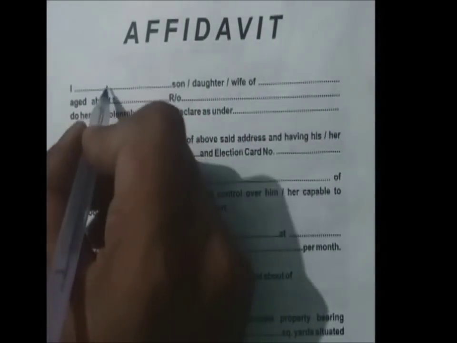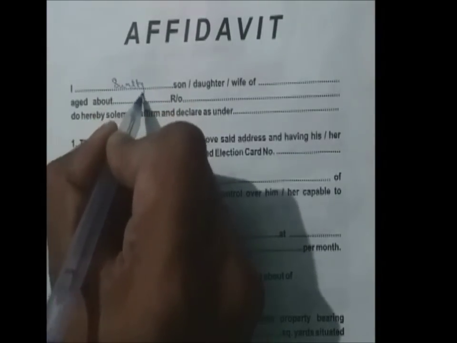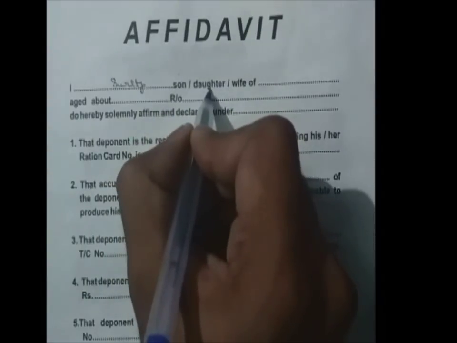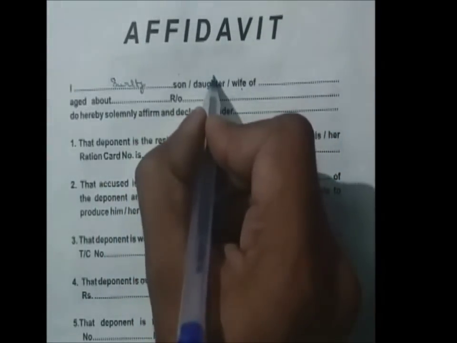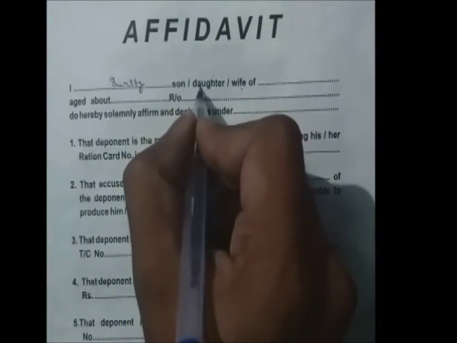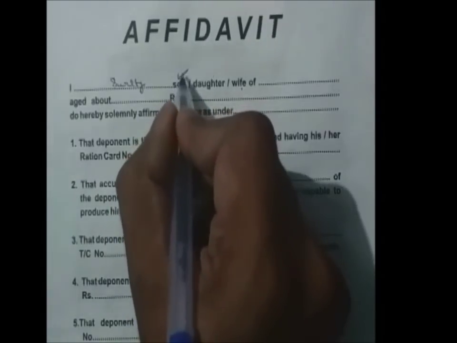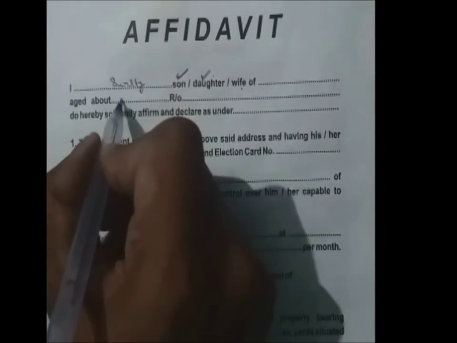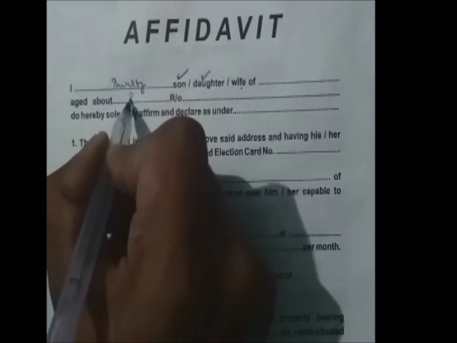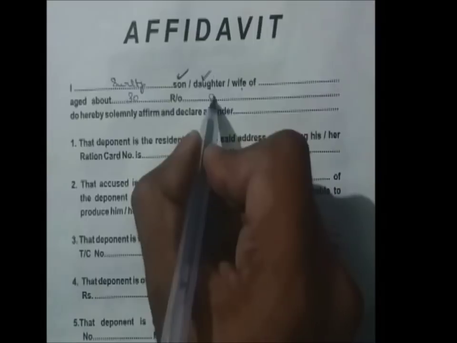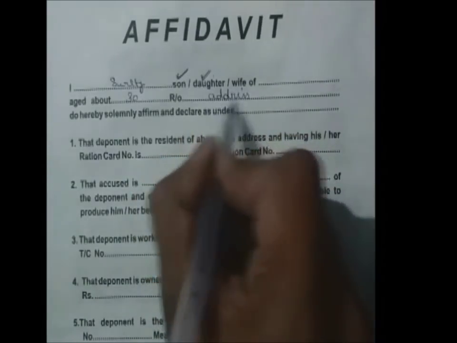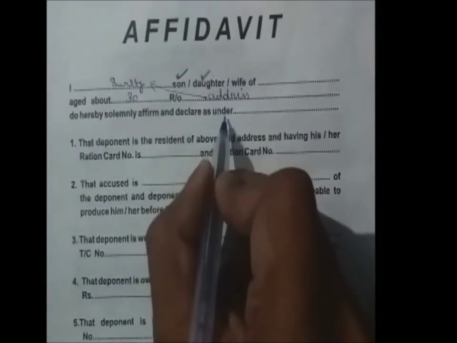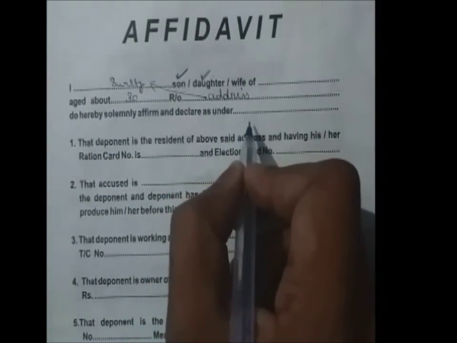The heading is the affidavit. We have to file it on behalf of the surety. We have to mention the surety, son of, or what is the relation with the accused person. We have to mention the surety here. After that, we have to mention the age and address, and then the name and the address of the surety here.